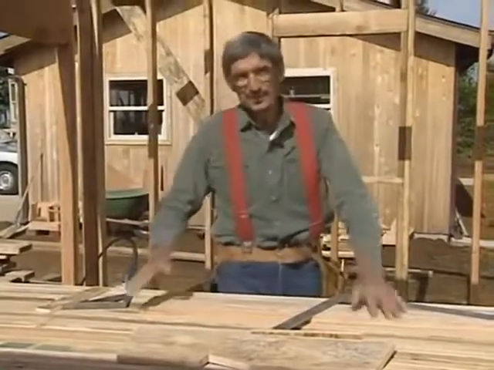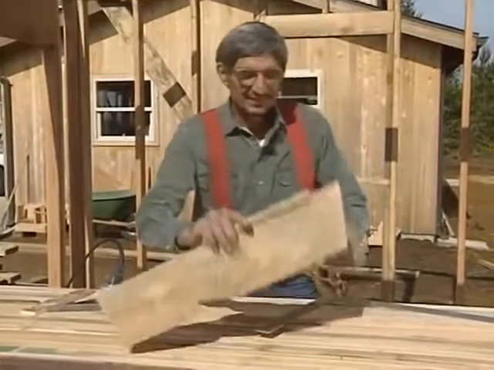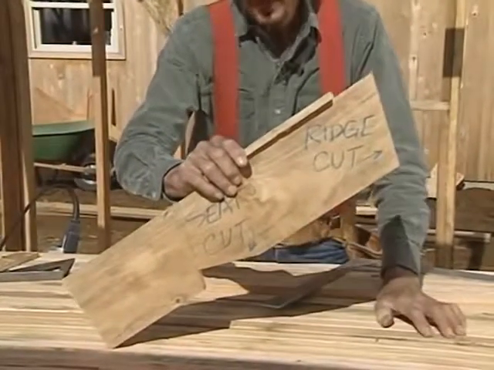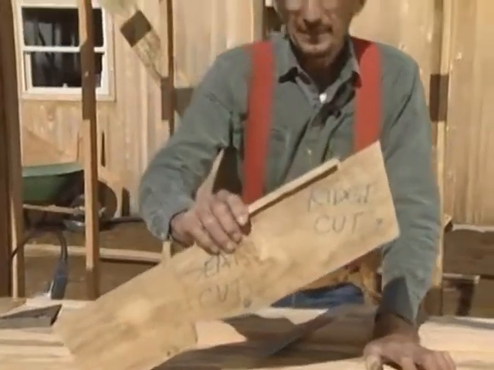We've got all our rafters racked up here. We're ready to cut them. Need a ridge cut here and a seat cut. Now, to do this, we had to make this template. Let me show you how that's done.